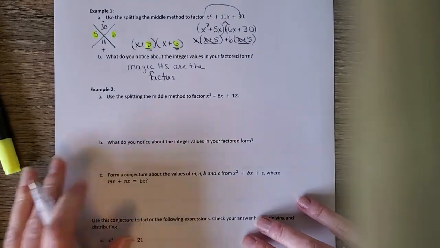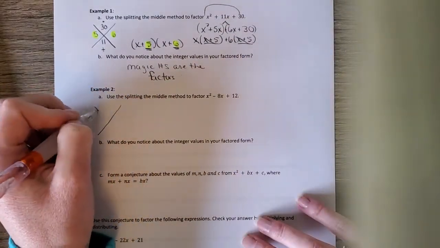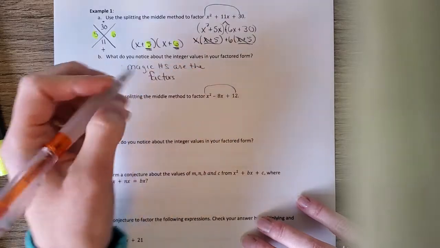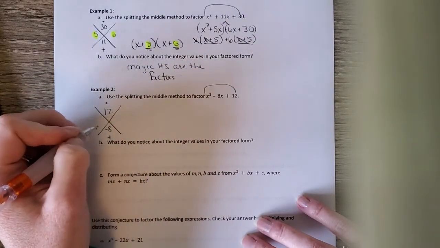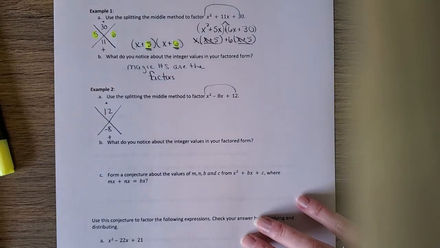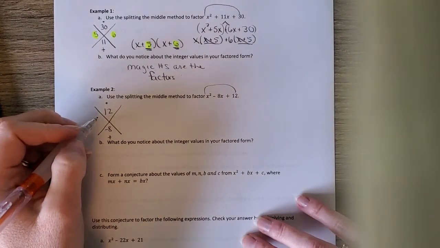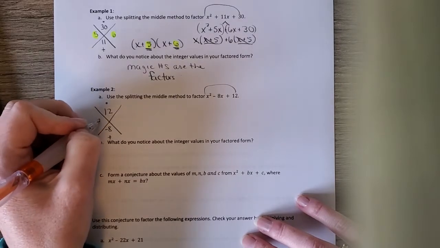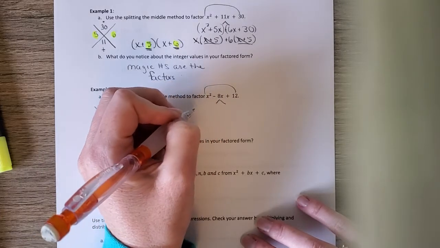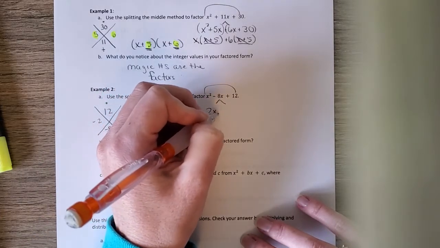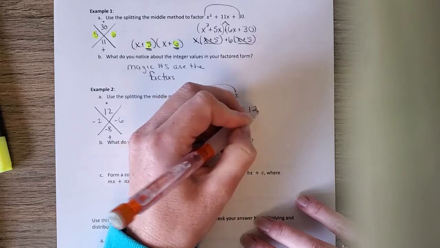So now let's look at another example. We make our x, and we do first times last is 12, and the middle is -8. What multiplies to 12 and adds to -8? So let's do 1 and 12. No. 2 and 6. 2 and 6 will work if it's -2 and -6. So let's split the middle and make it x squared minus 2x minus 6x plus 12.